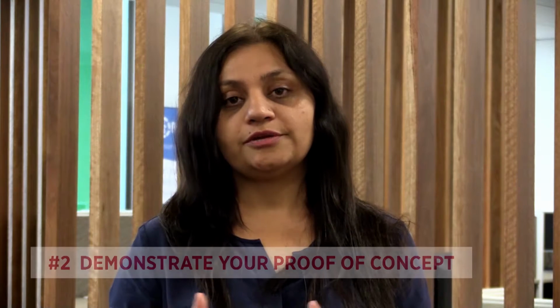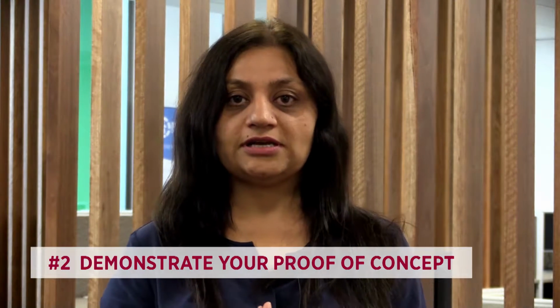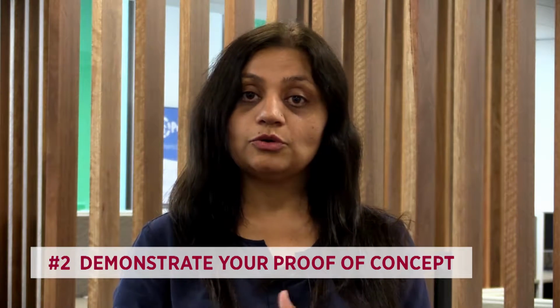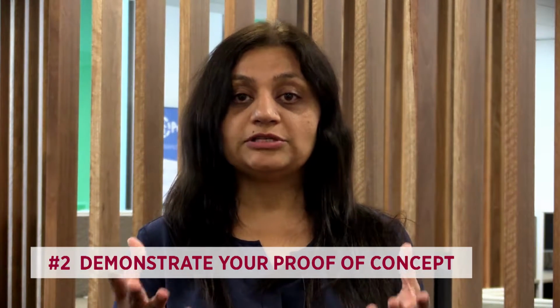So the second step in this framework is building a workable prototype, also called the proof of concept stage. At this stage, what you do is you define your idea further by building a workable prototype. You also, at this stage, need to identify any certifications, any testing that needs to be undertaken in order to commercialize that idea. Any approvals that need to be sought also need to be identified at this stage.